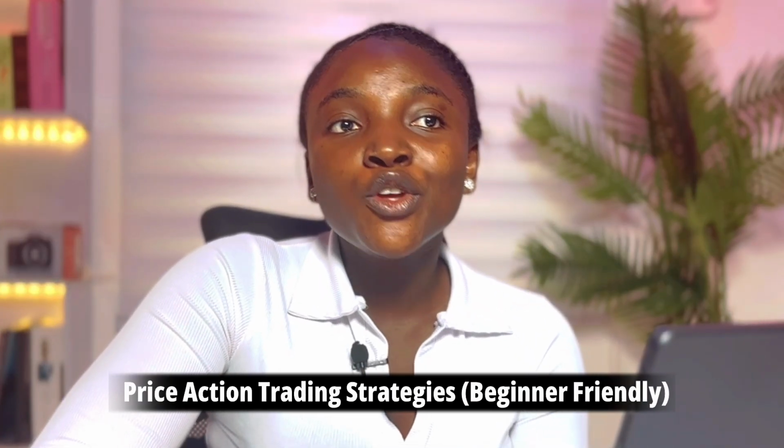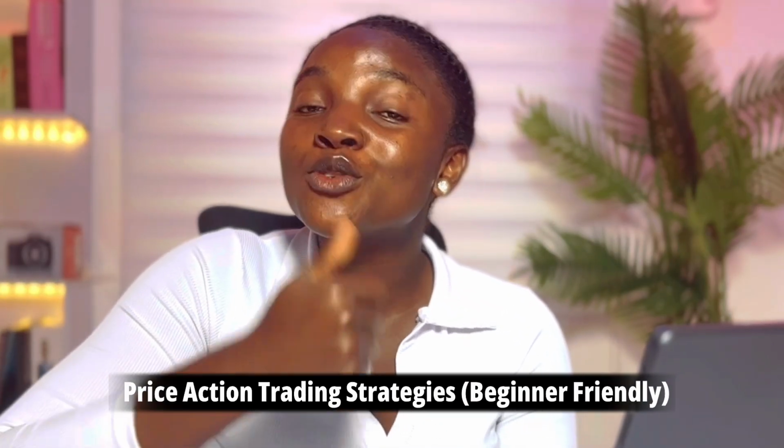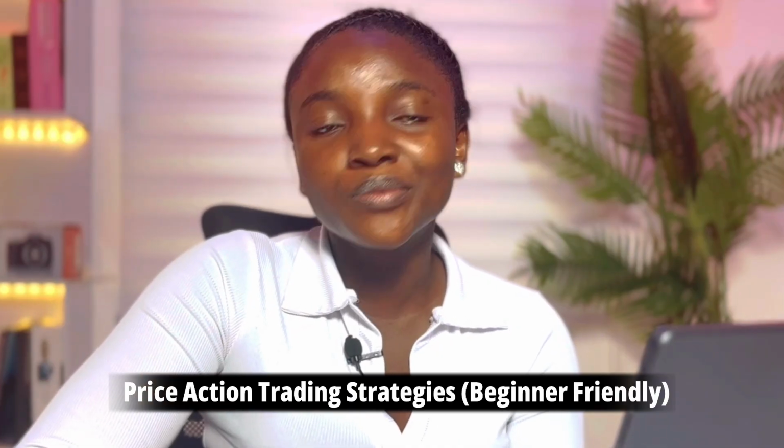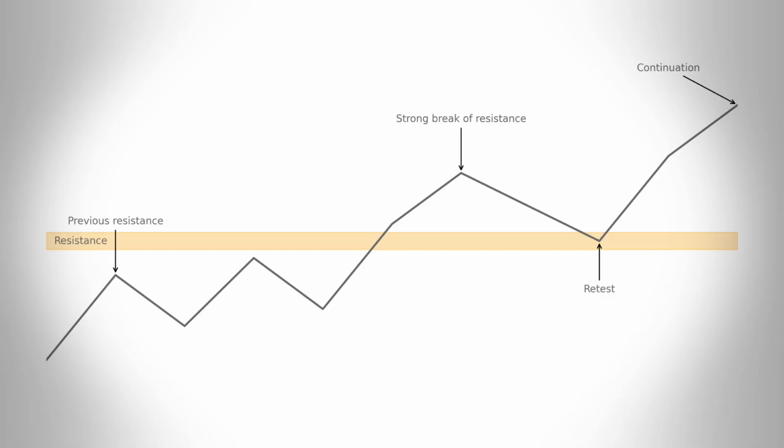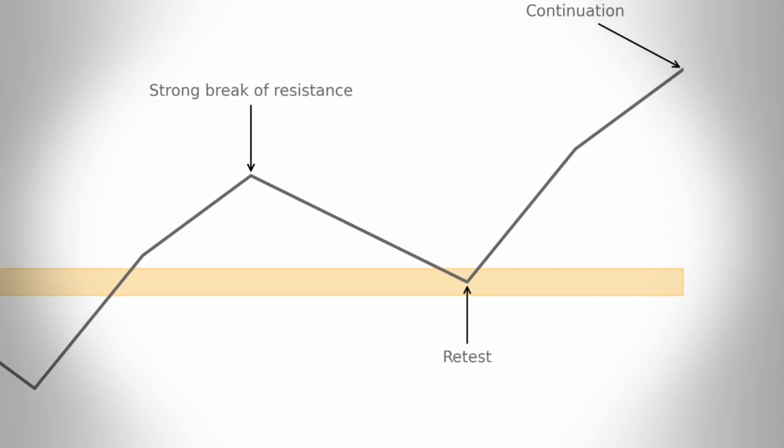Now let's see some price action strategies for beginners. So now that you understand the core concept, you know what to look out for. Let's also see some strategies that you may find helpful. So first, the breakout and retest setup. This is a powerful and beginner-friendly strategy, and here's how it works. Price breaks a key support or resistance level. Then it comes back to retest that same level. If the retest holds and shows a rejection candle like a pin bar, that's your signal. You can buy after a successful resistance break and retest and sell after a support break and retest.